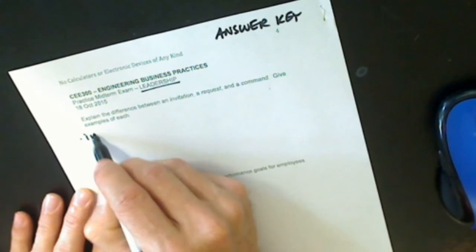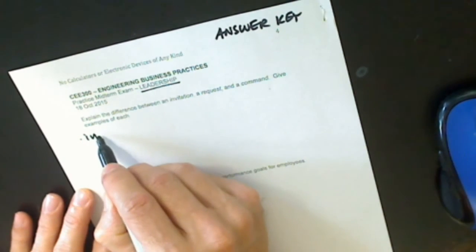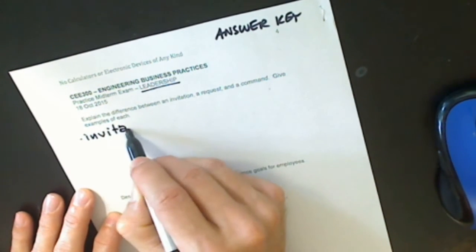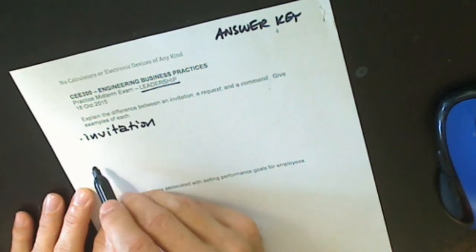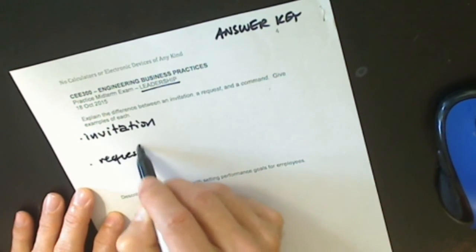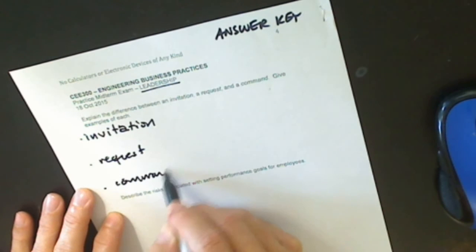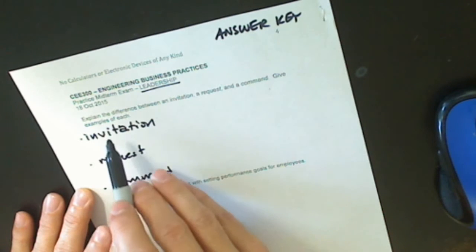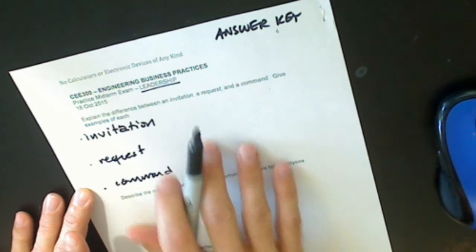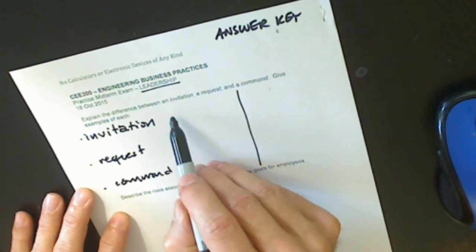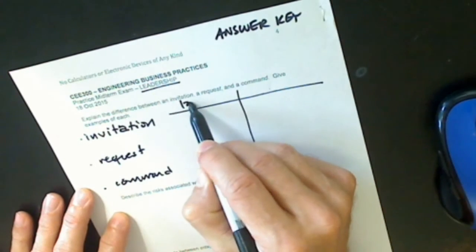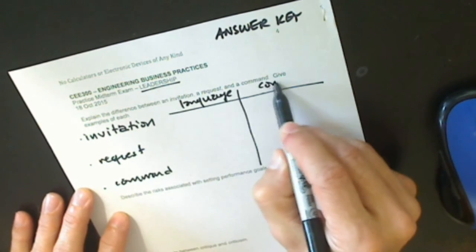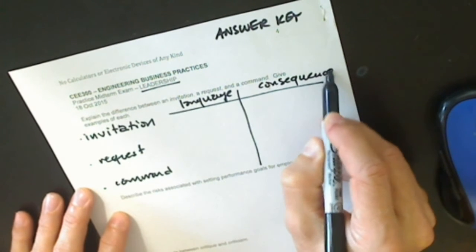In class, we added to our communications protocol by talking about the difference between an invitation, a request, and a command. We did this so that students would know when they're being instructed, when they're being invited, and when I'm just making a request. There are two things that are important. The first is the language that signals the difference between an invitation, request, and a command. And the other is the consequences.